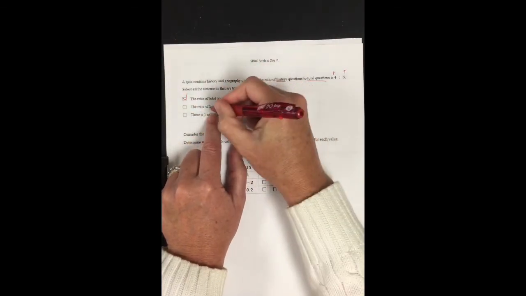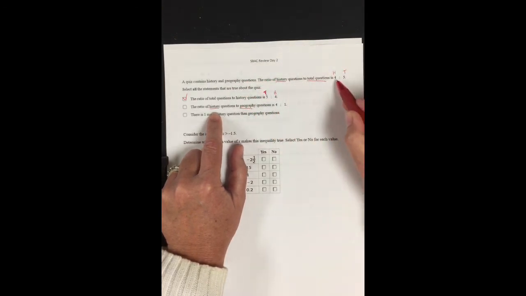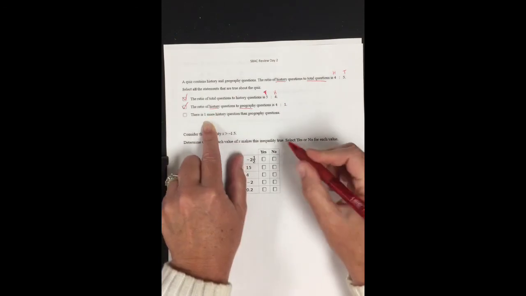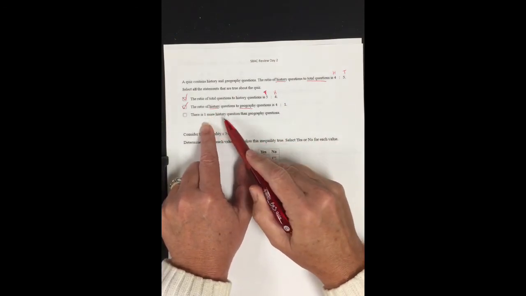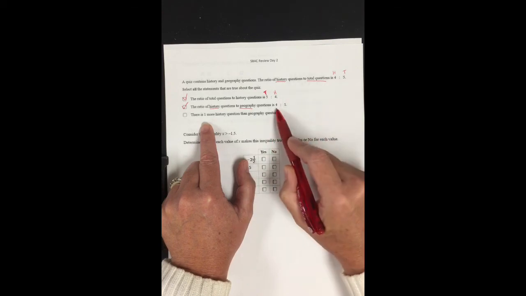The ratio of history questions to geography questions is 4 to 1. So if I have 4 that are history and a total of 5, that must mean I have 1 that actually is a geography question. So that means I would have 4 history to 1 geography. So this is true. There is 1 more history question than geography question. 1 more history than geography? No, that's not true.